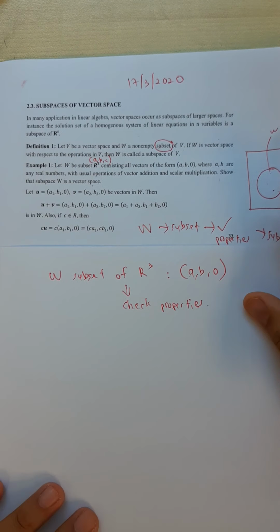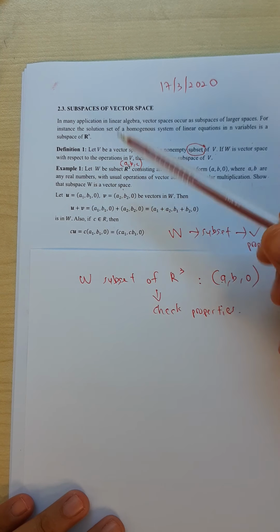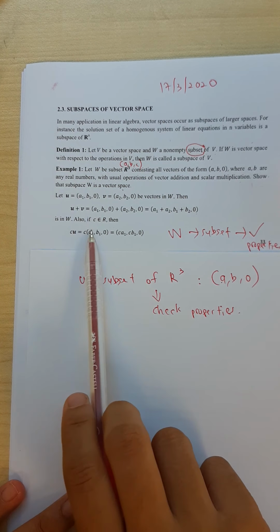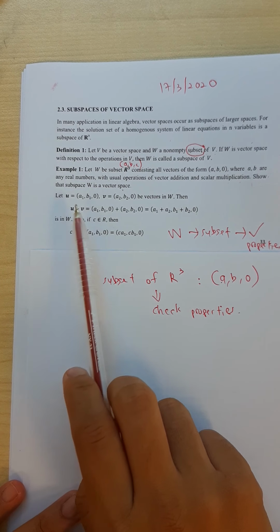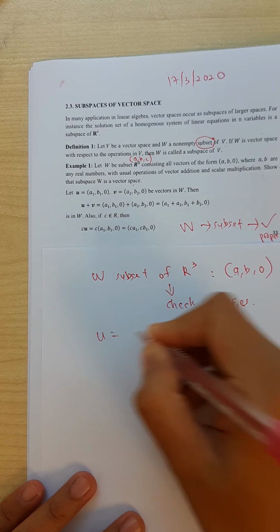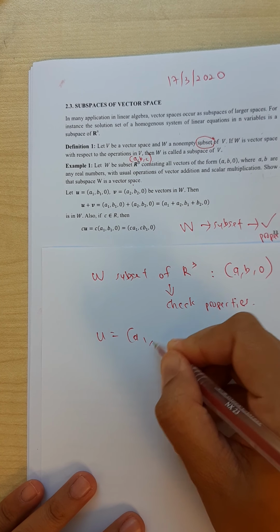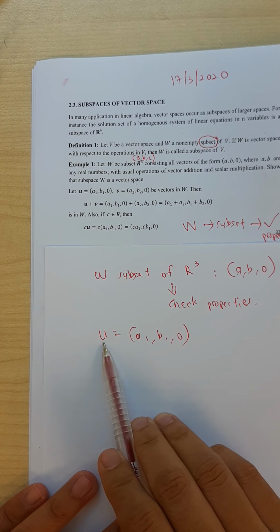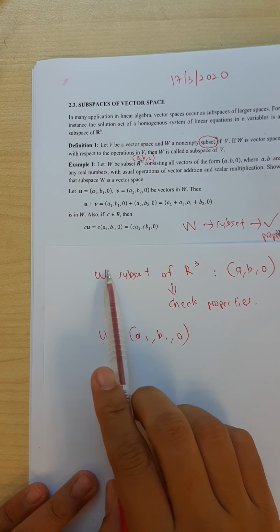Okay, in these notes, if you can see, they only check two of the properties. The first one is the addition, and the second one is the scalar multiplication. So let's say in this example, you're given U, let's say any A1, B1, 0. Remember, the vectors that you choose must correspond to the subset that you are dealing with.